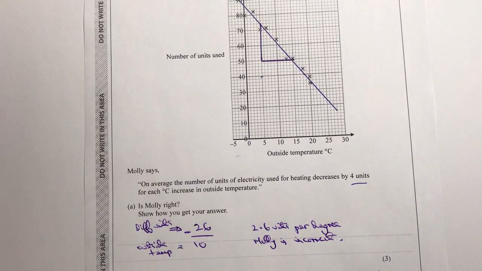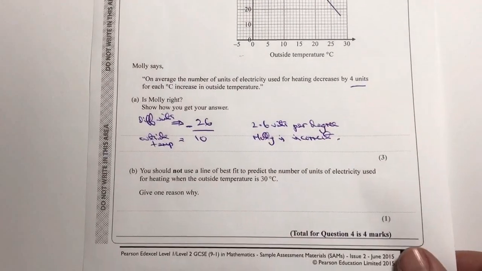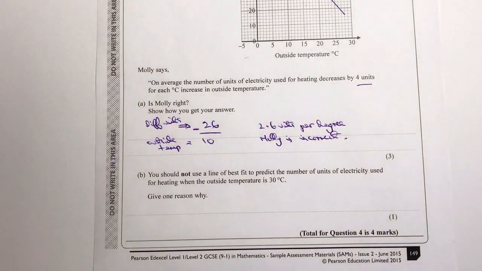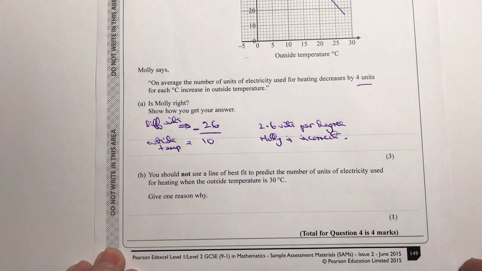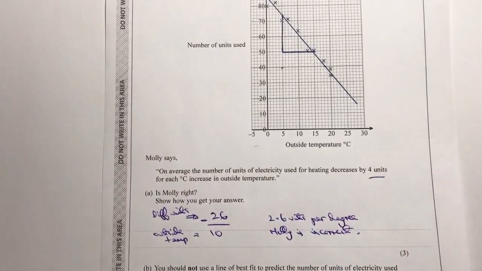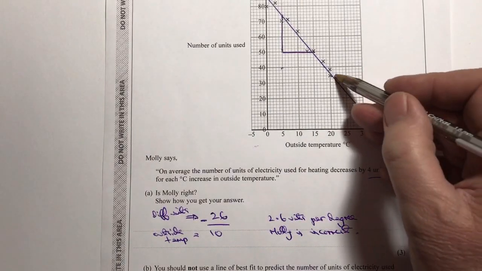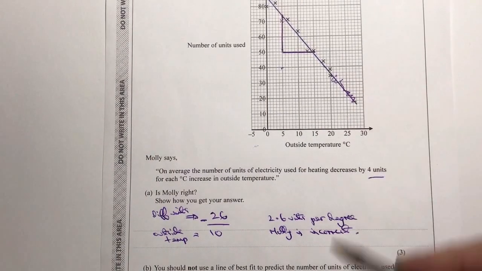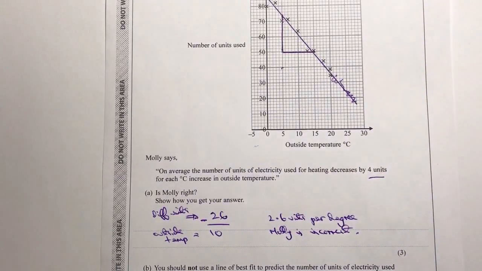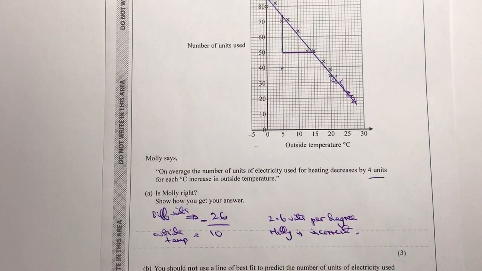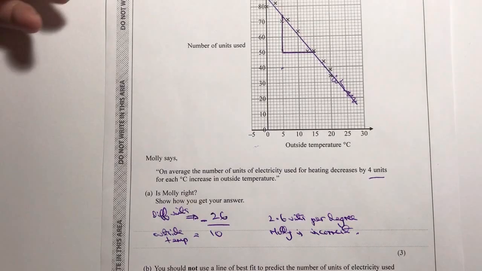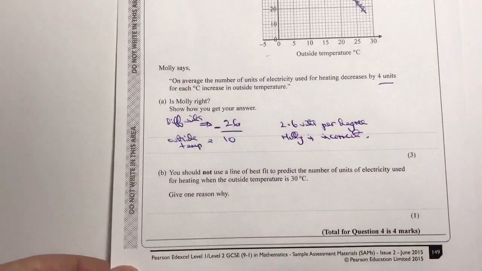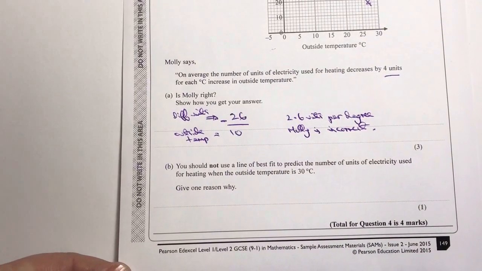Okay, so then it says you should not use the line of best fit to predict the number of units of electricity used for heating when the outside temperature is 30 degrees C. Give one reason why. Well, I've kind of misdrawn this line of best fit because there's no information about this part of the graph. So I did it deliberately so I could scribble it out afterwards to show you that the reason we can't make that prediction is because there's just no information.